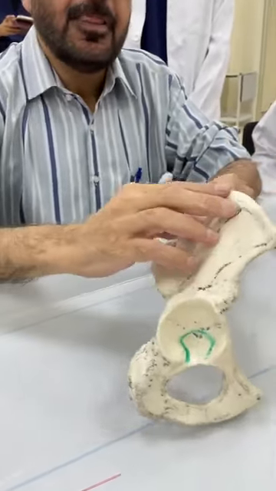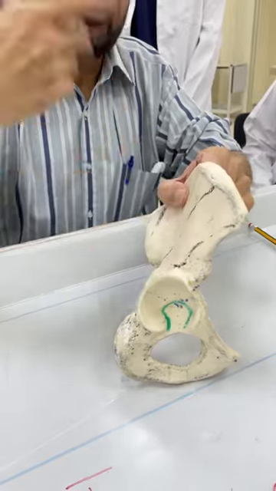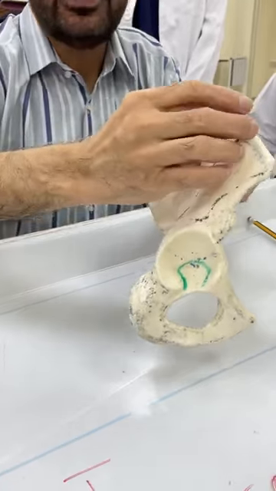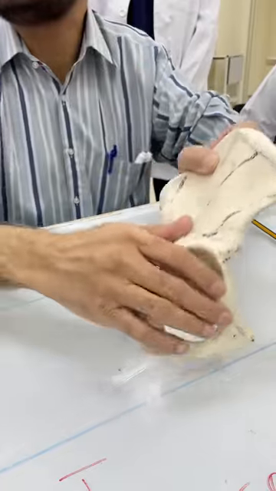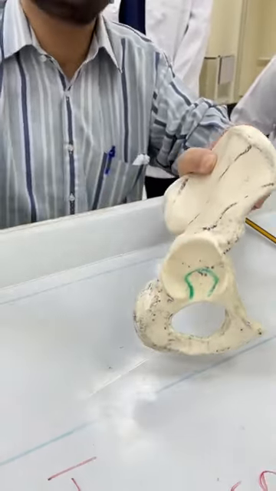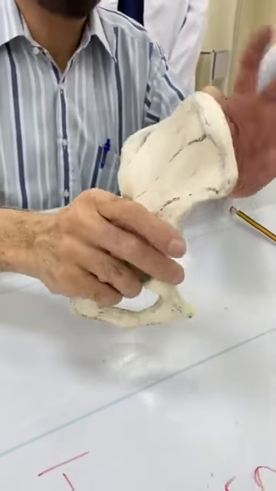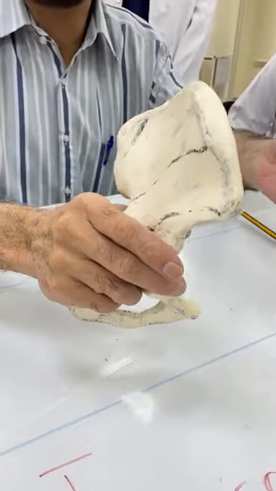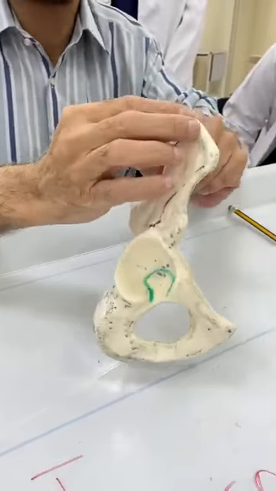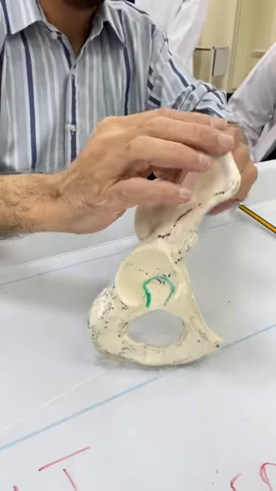Plus, iliotibial tract, we will do it tomorrow. The iliotibial tract is attached from here and it goes up till the knee. It is a thick part of the thick fascia of the thigh. The fascia of the thigh is thick, and the thickest part of this is known as the iliotibial tract or iliotibial band. So we will do it.